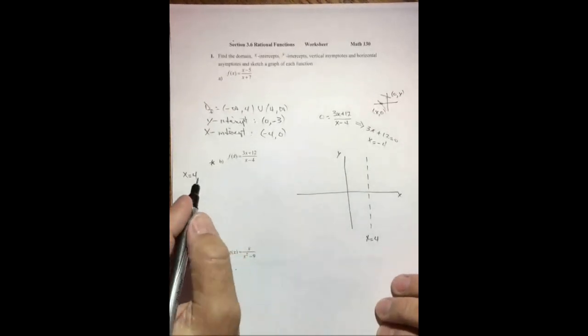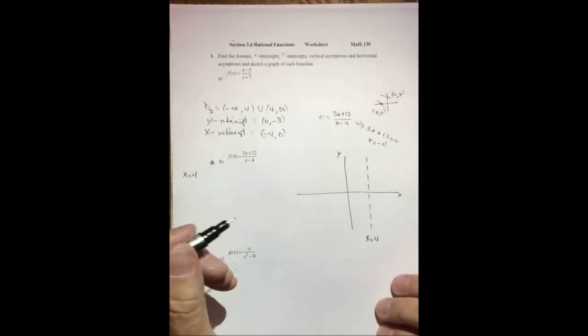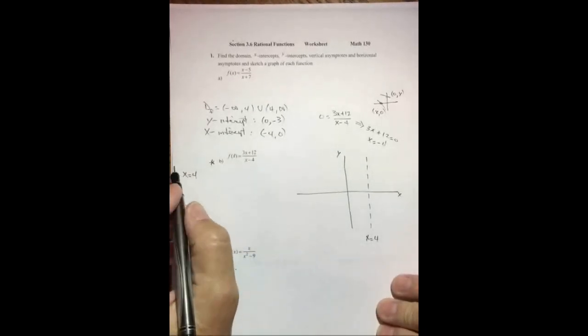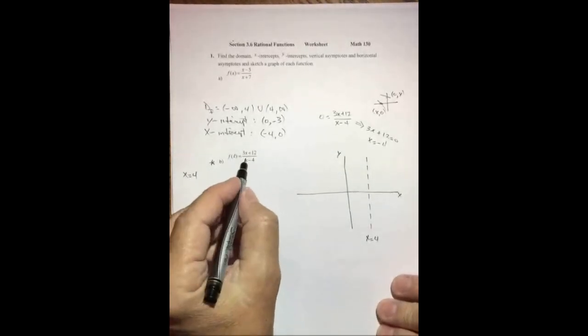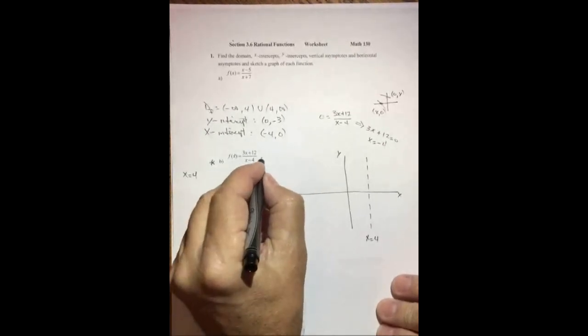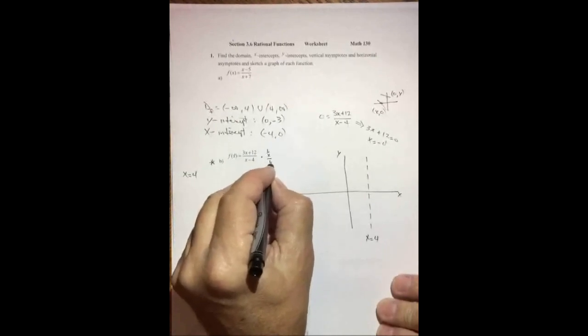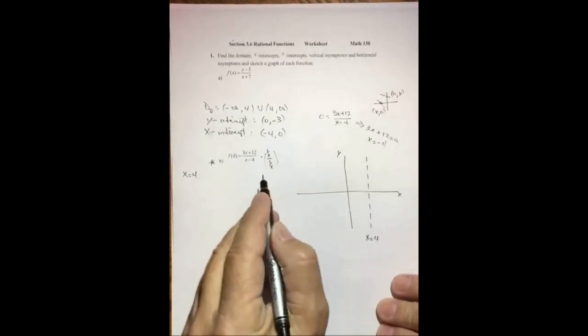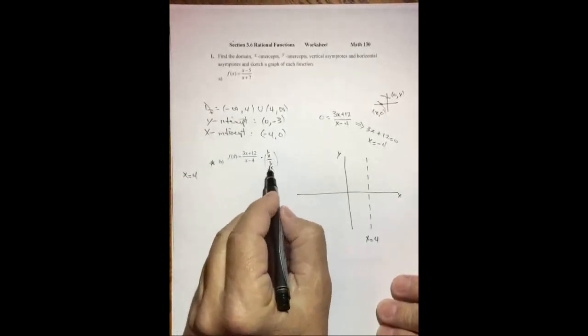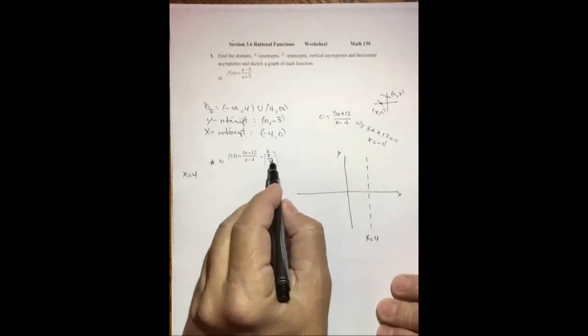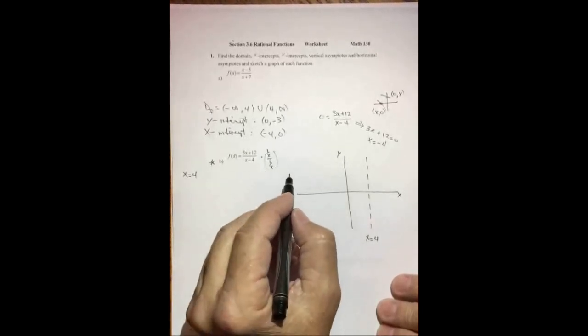Now for the horizontal asymptote, we're going to cover this Friday, the 4th. What we do is we look at the problem and find the biggest power of x, and then we multiply by its reciprocal. Now see, I'm not doing anything illegal here. 1 over x divided by 1 over x is still 1.